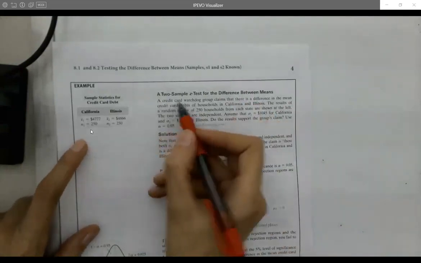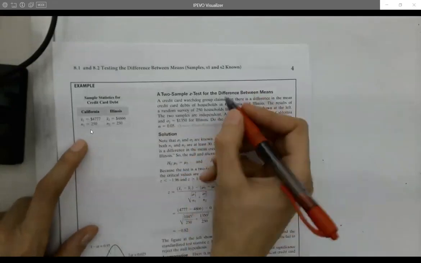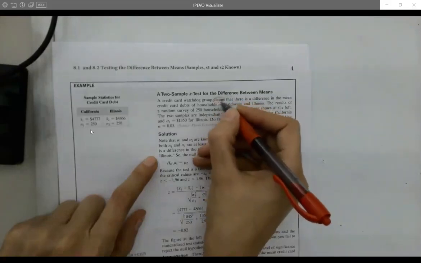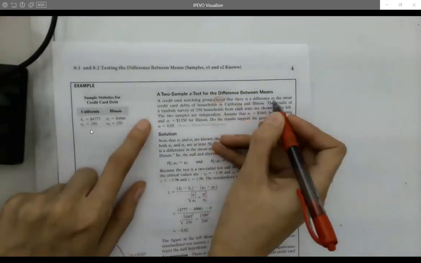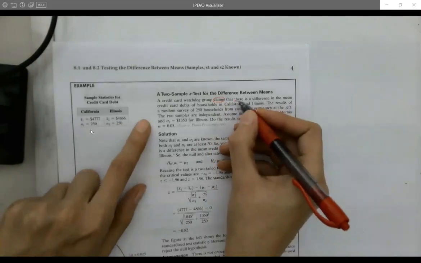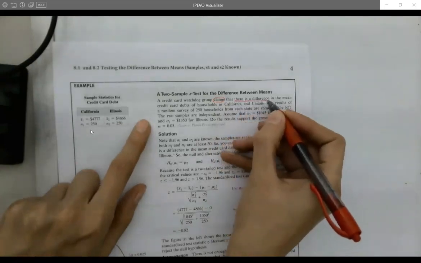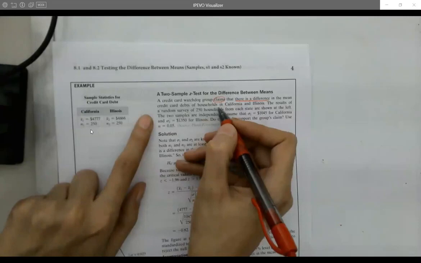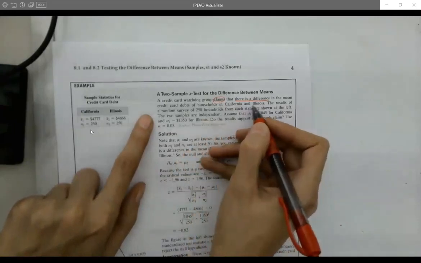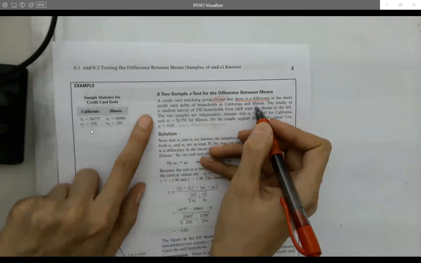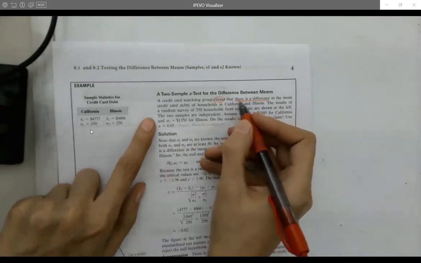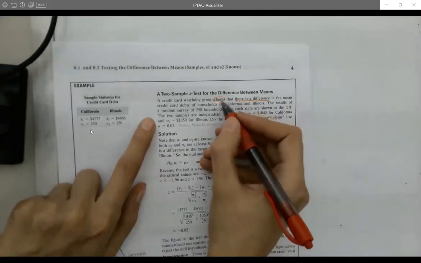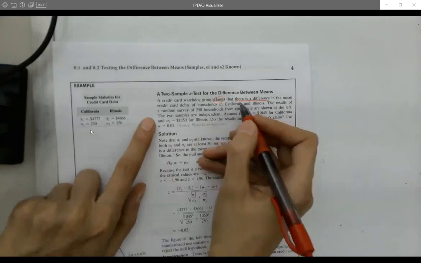A credit card watchdog group claims that, okay, so this is our first keyword, claims, there is a difference in the mean credit card debts of households in California and Illinois. The claim says they are not the same. They are different from each other.